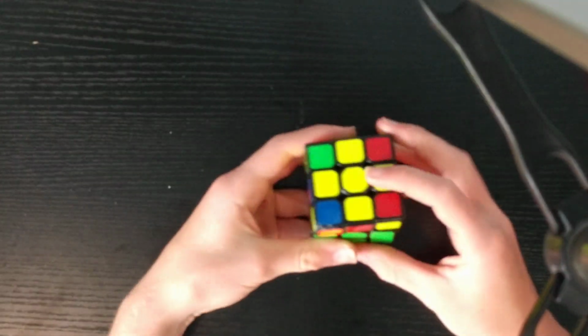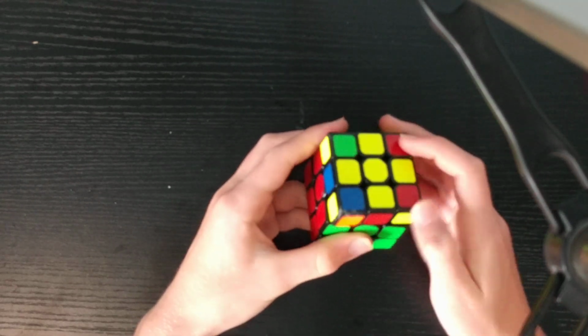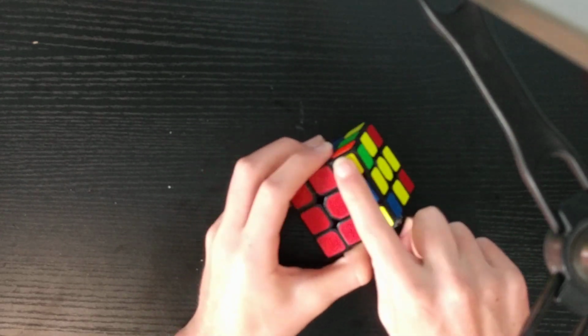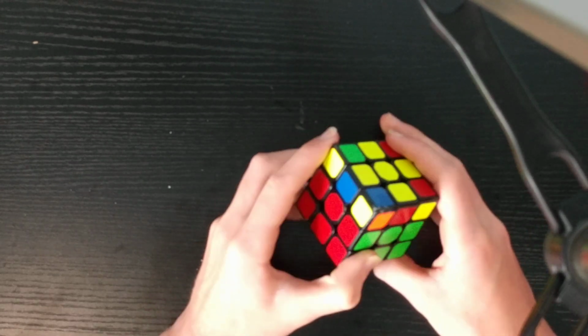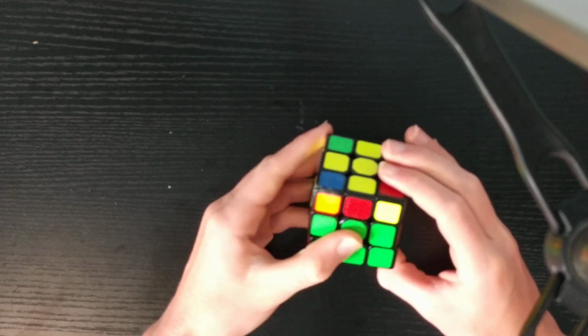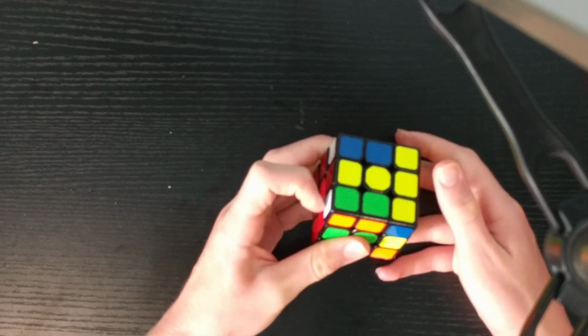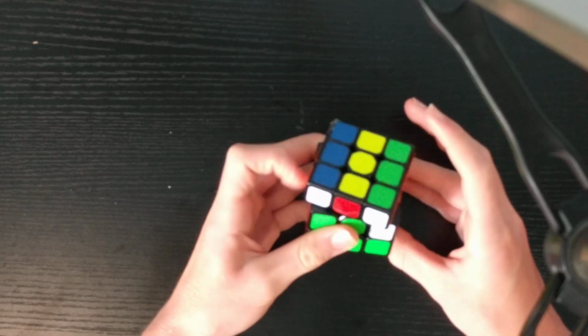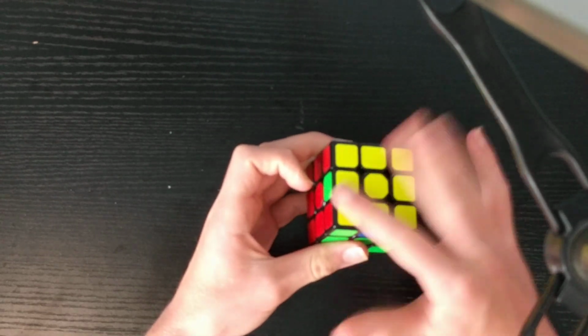So, the last 2 cases are when you have just the cross, no corners facing up. And this is one of them, 2 facing out and 2 facing this way. And so you hold it like this, and do this. And that gets yellow for you. And then you can go on to PLL.